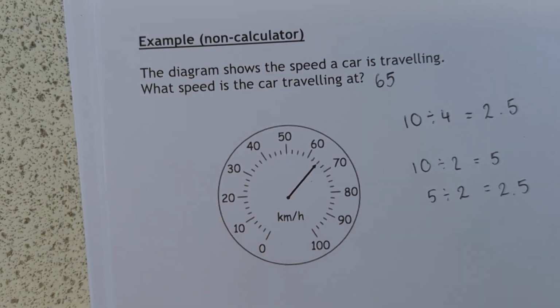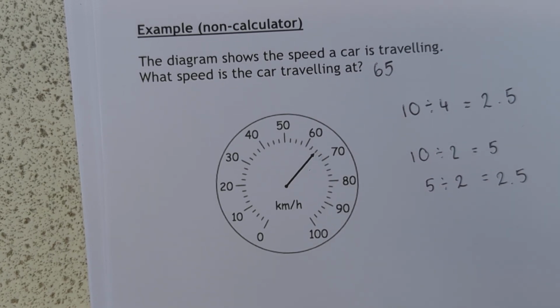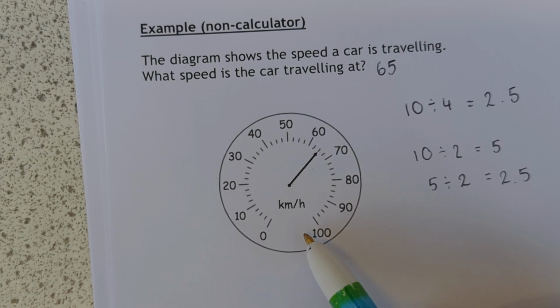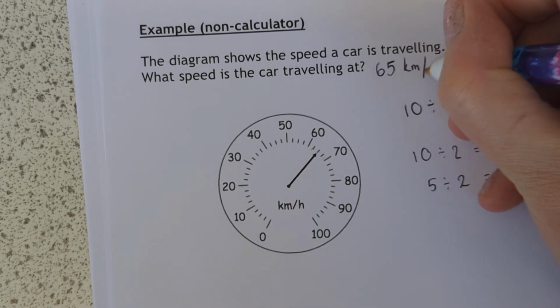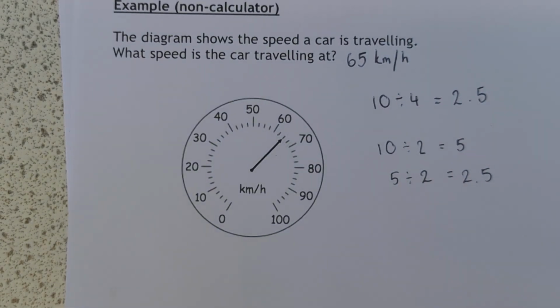And please, this question has a context. This is the first question in context that we're looking at in this course. So please, if relevant, remember to put the units. That is going to be super important later on.